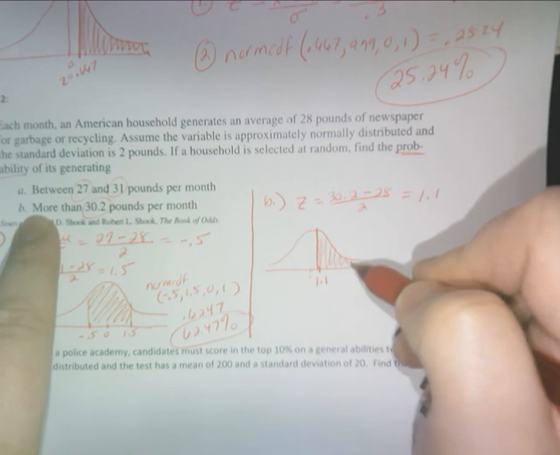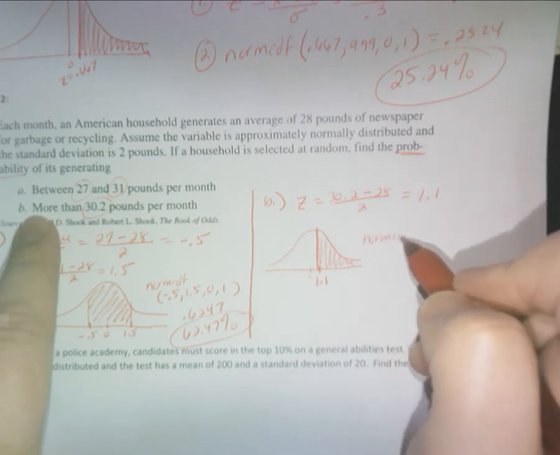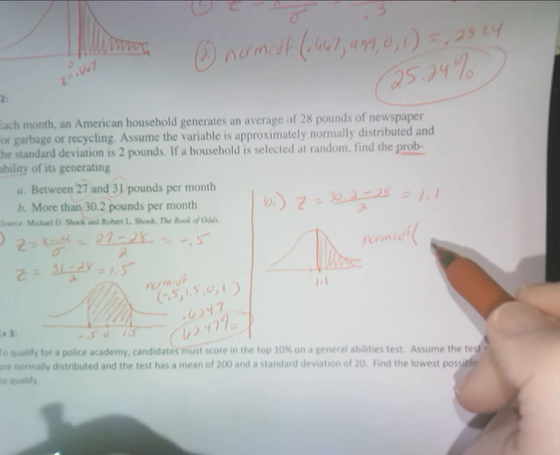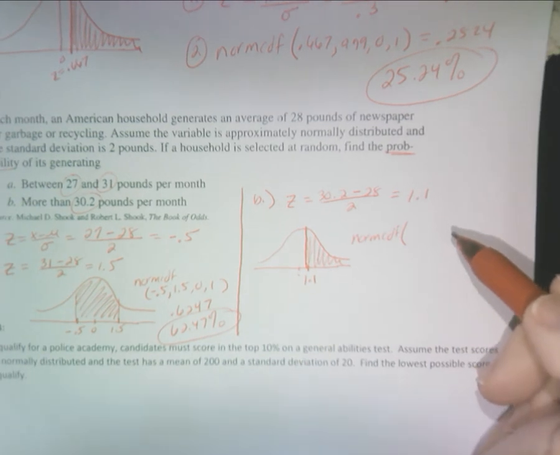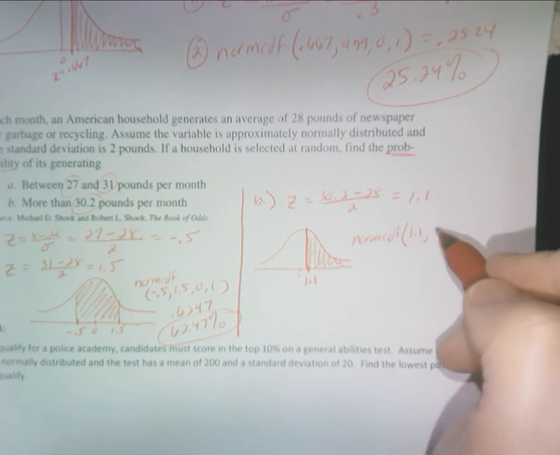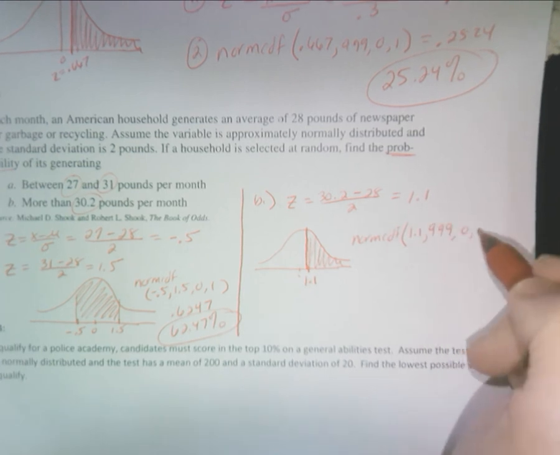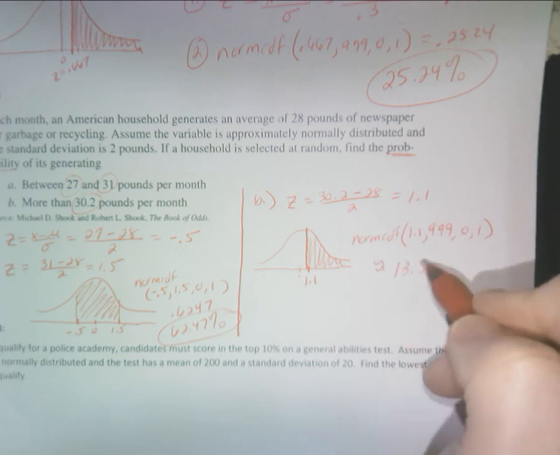So if you got that far, that's really good. Okay, now we have to type this in our calculator, norm CDF, because I'm finding probability, finding area. My lower Z, if I'm shading to the right, would be what? 1.1. What would my higher Z be? 99999. 0, 1. I get an area of approximately or percentage of 13.57%.